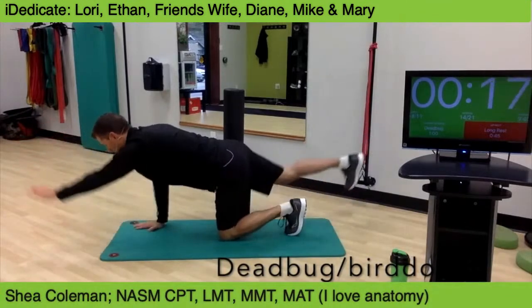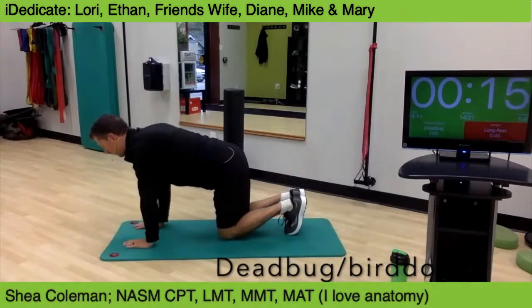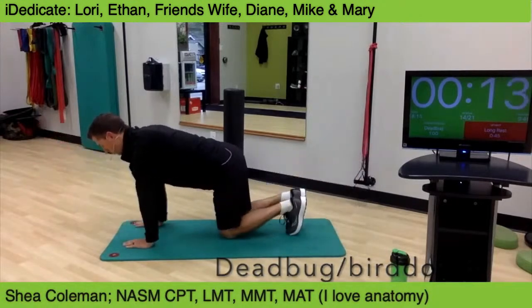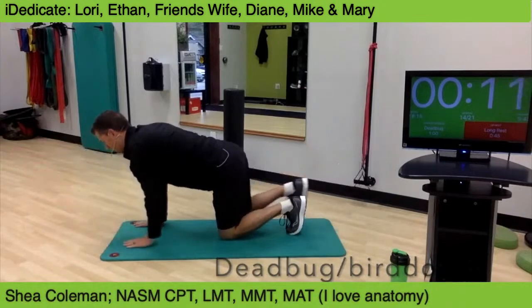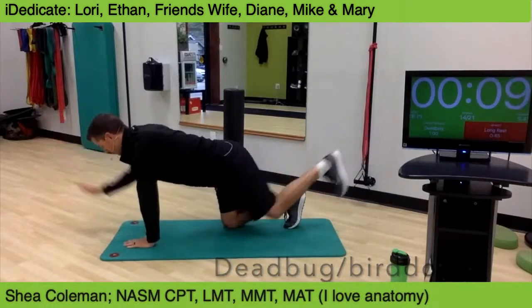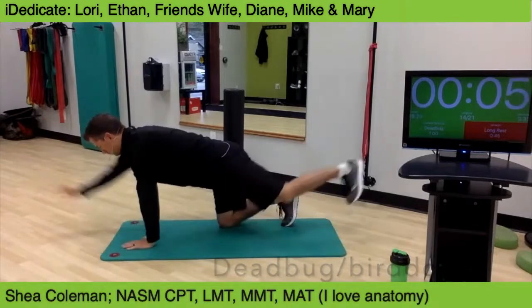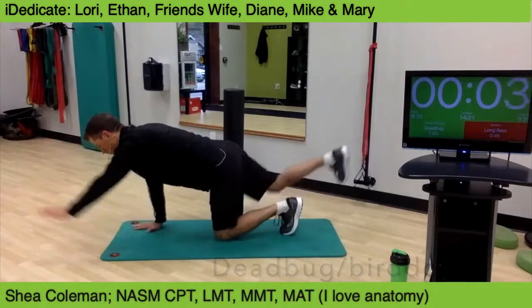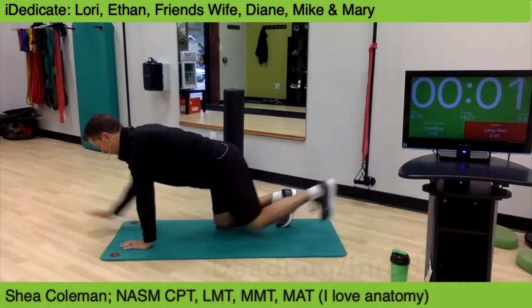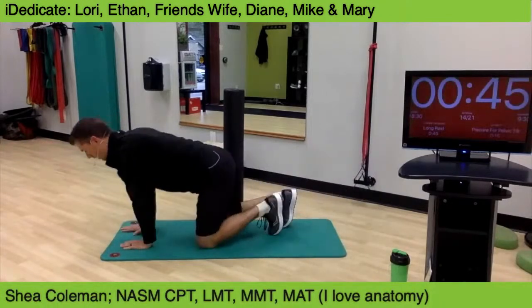Right, all the way through. Do your best to finish strong. Recompress that core. Pull those shoulders down and back. Same position as you were in. Squeeze tight. 7 seconds to finish. 3, 1. Long rest.